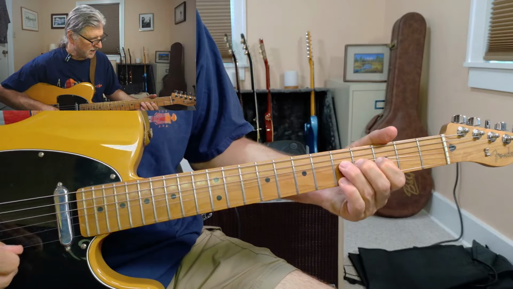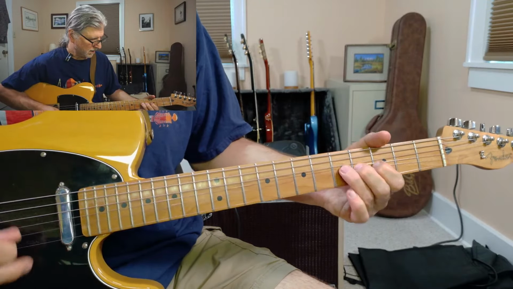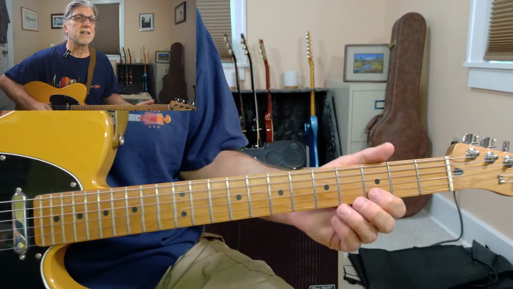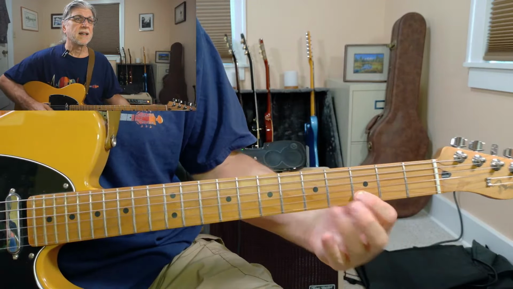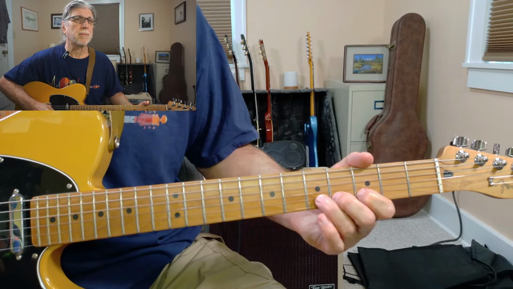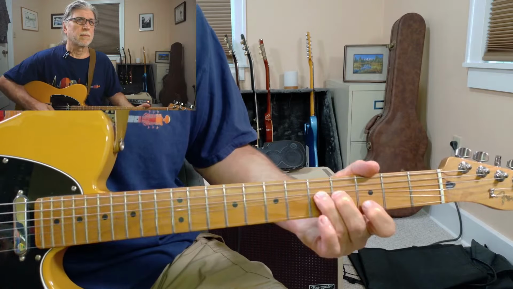If we take this, that's another very typical one. I'm doing it all in D here. There's my D. There's the E, and I'm bending up to the third. I'm bending up to the F sharp.